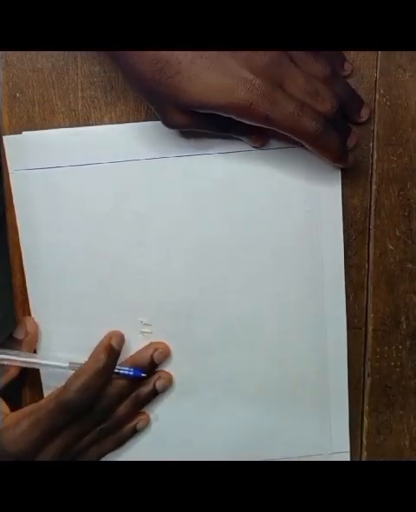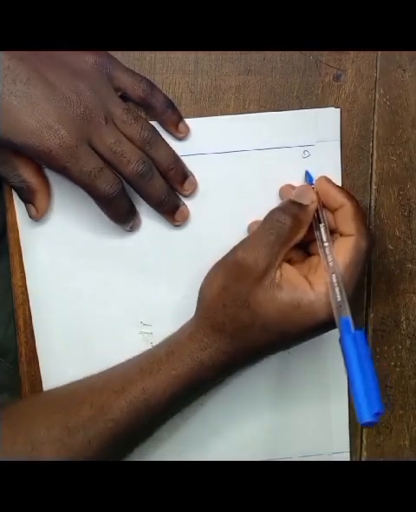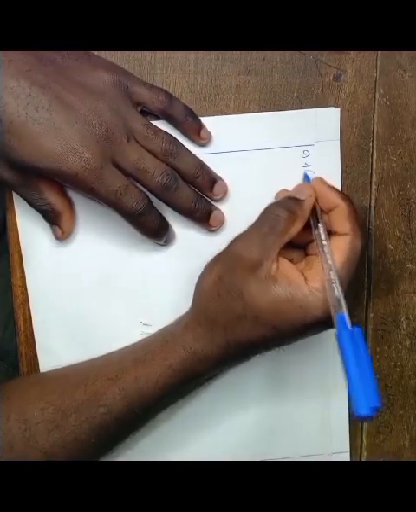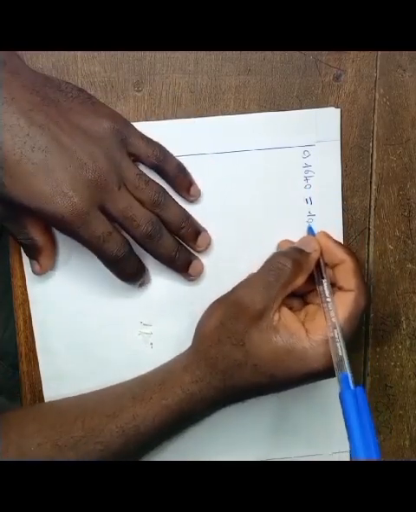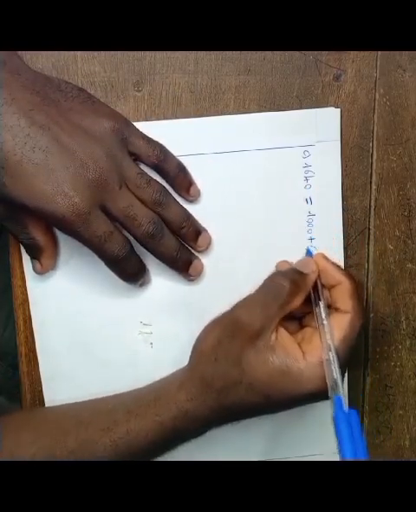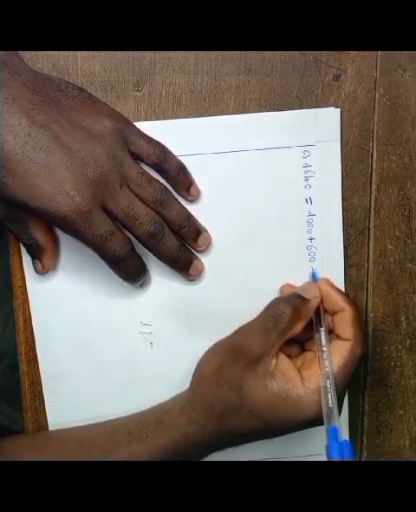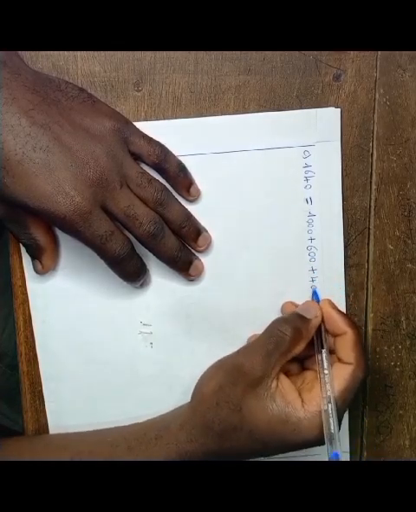Next, we are to represent the number 1640. You can write this down as 1000 plus 600 plus 40.